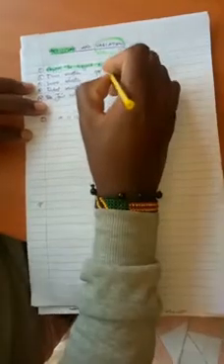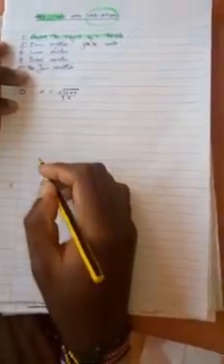We have direct variation. Direct variation is where you have, say, y is directly proportional to x. Then when you replace it with an equal sign, you give it a constant. Say y is equals to kx.